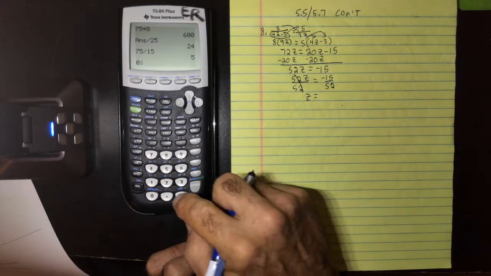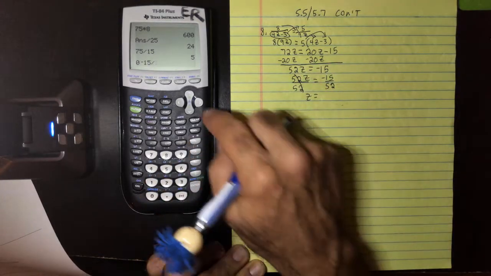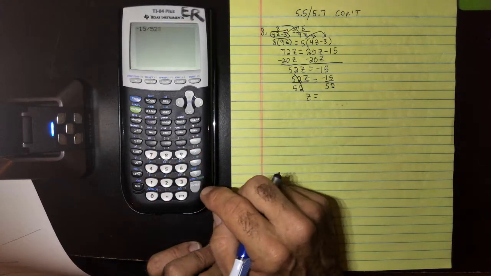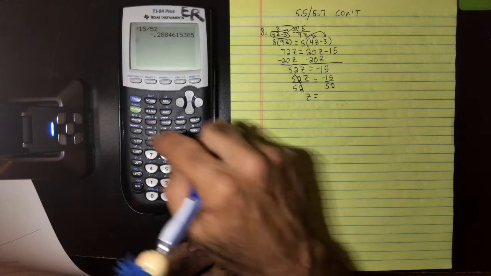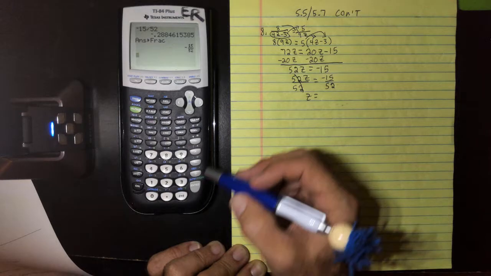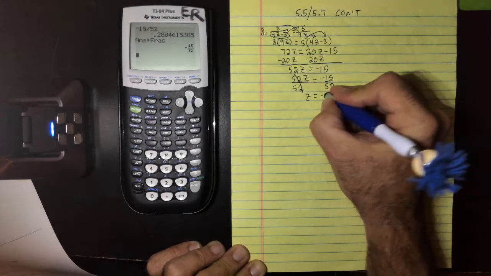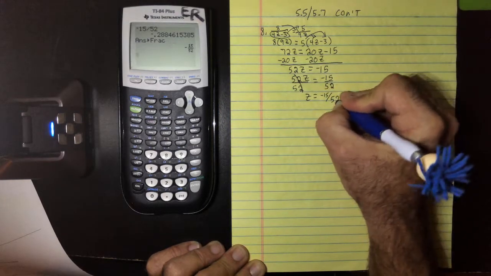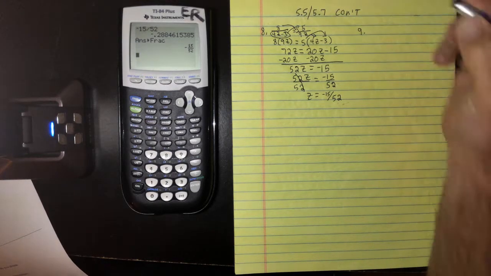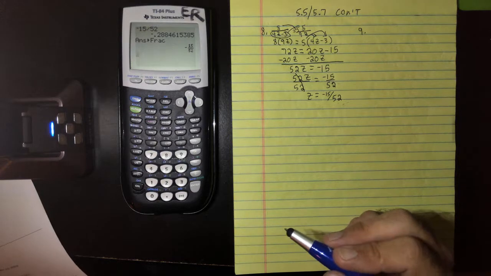Alright, so let's see, negative 15 divided by 52. It's going to give me a decimal, so I'm going to hit math and enter again. If it'll reduce it, it would do it here, but notice I still get a negative 15 over 52. Final answer. So the calculator at least lets me know if they reduce or not.